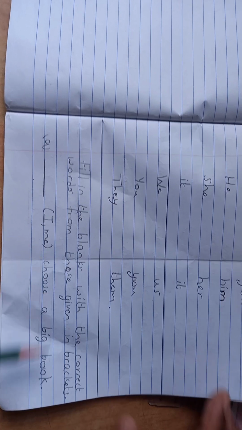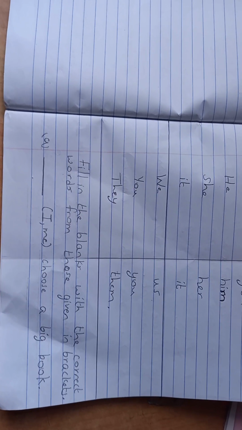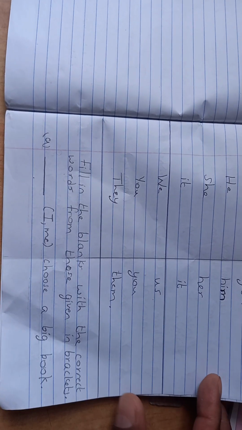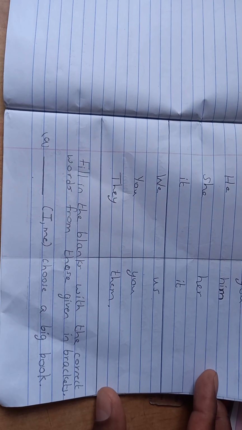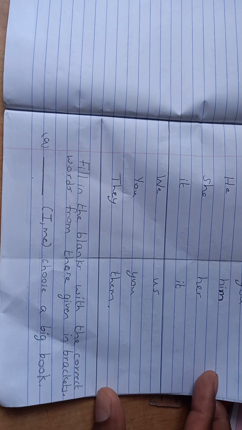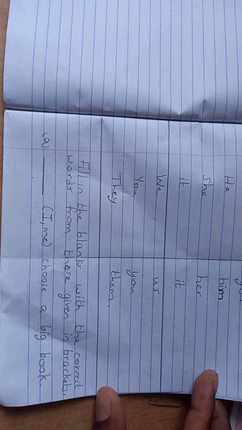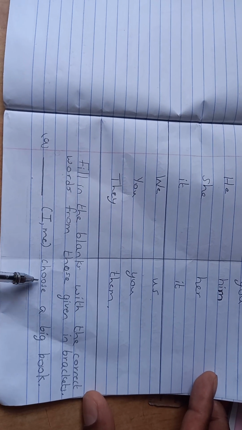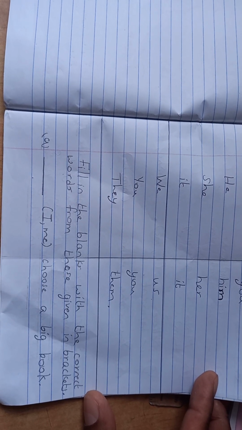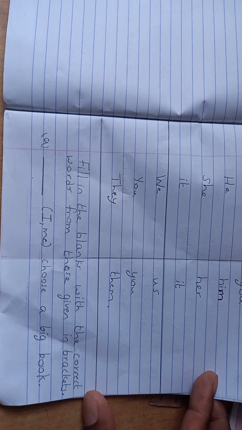First of all, you have to look for the verb. Alors, il faut en premier lieu chercher le verbe. Et je vous ai dit, le verbe, c'est l'action. I repeat, I, me, choose a big book. Children, where is the verb?